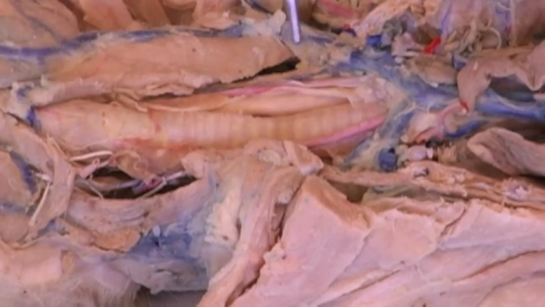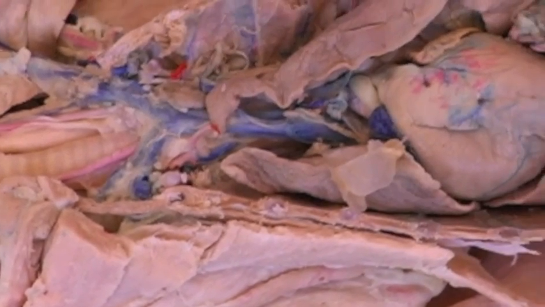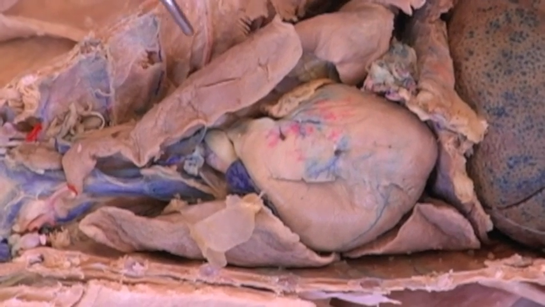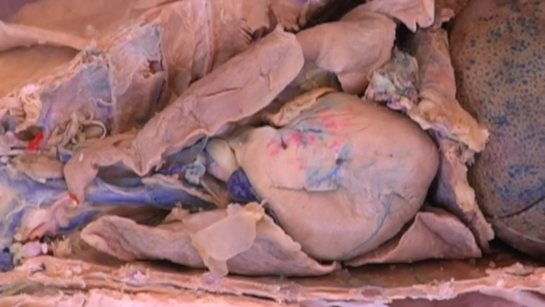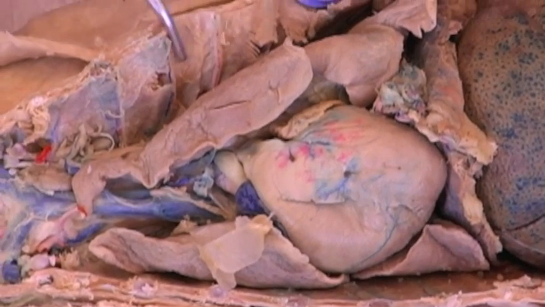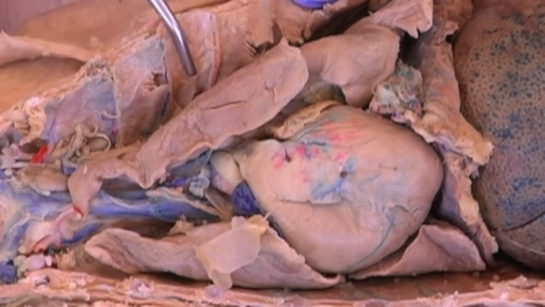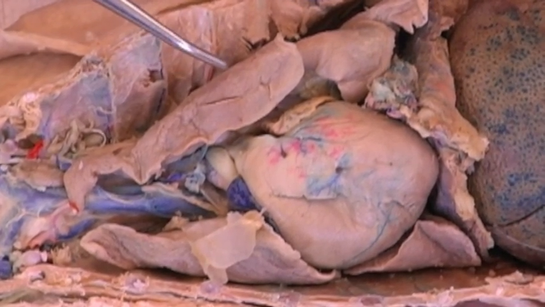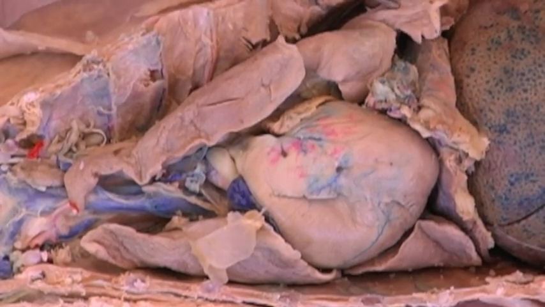Moving down the chest, we have the lungs inside the pleural cavity. The membranes on the lungs are the visceral pleural membranes. On the wall of the chest, the parietal pleural membranes. In cats, on the left side, we have three lobes: anterior, medial, and posterior.